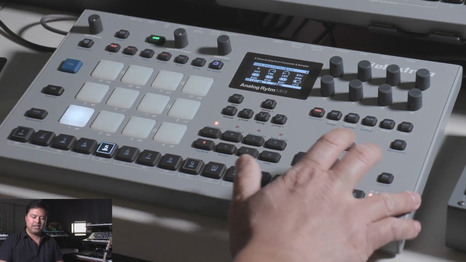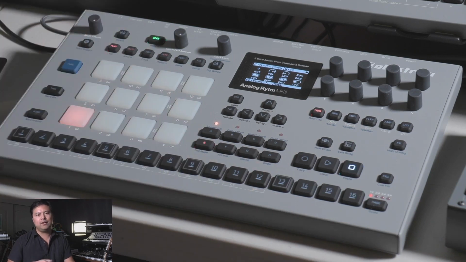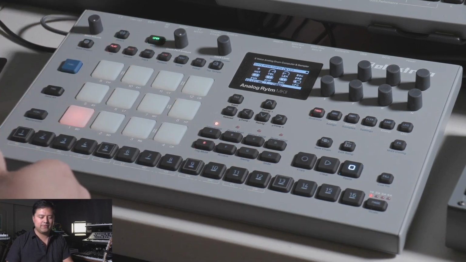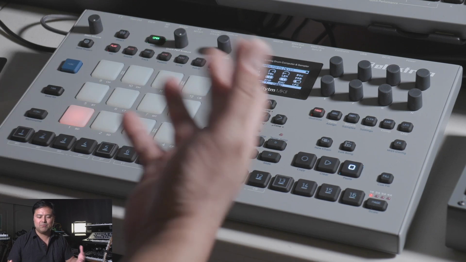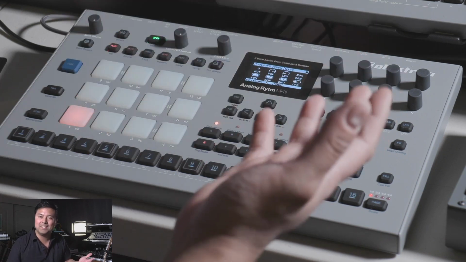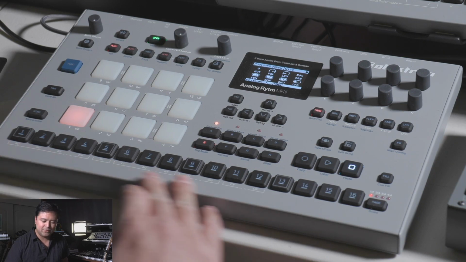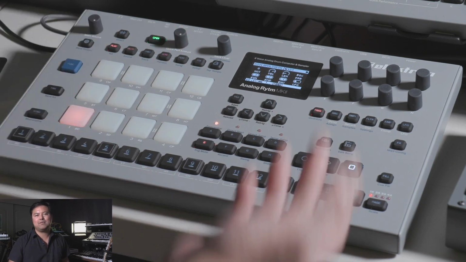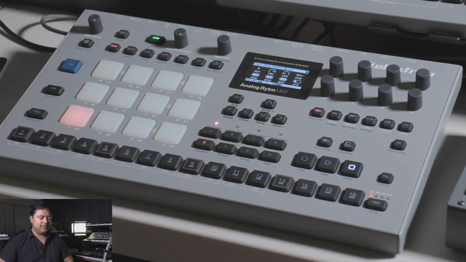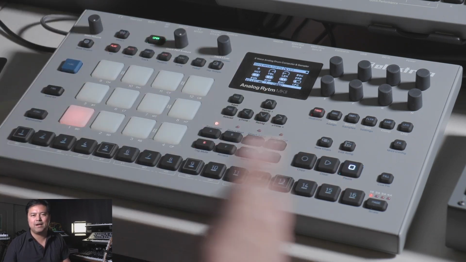So that's trig conditions in a nutshell. They're used to make things more musical, more human, dare I say, because it's not the same every single time. That was the big thing with drum machines and sequencers from the get-go: they sound so robotic because they play the exact same thing every time.